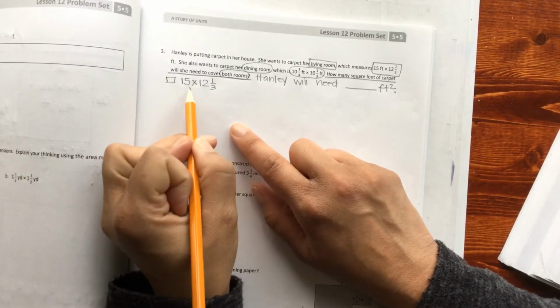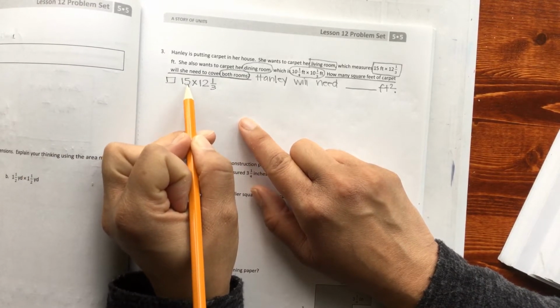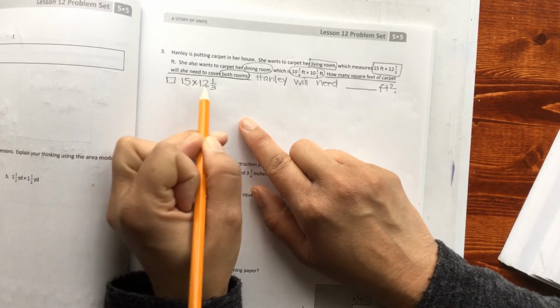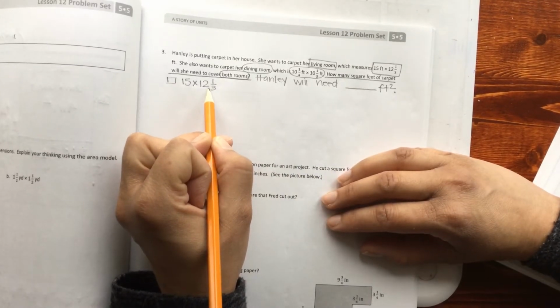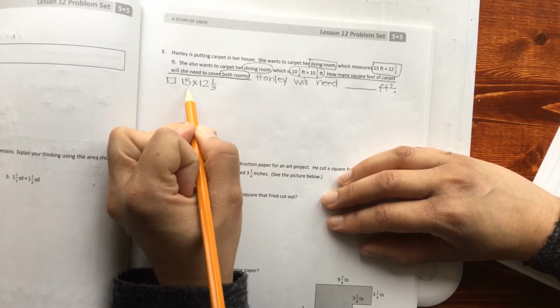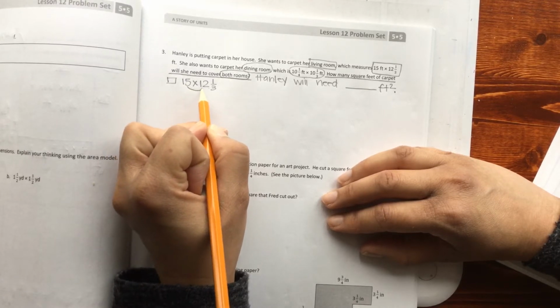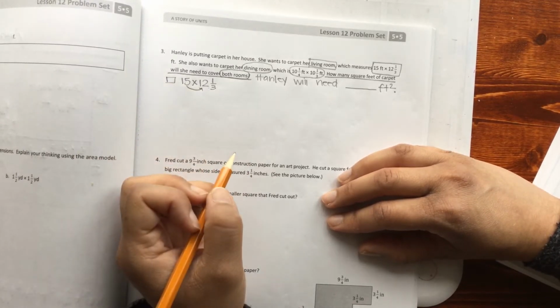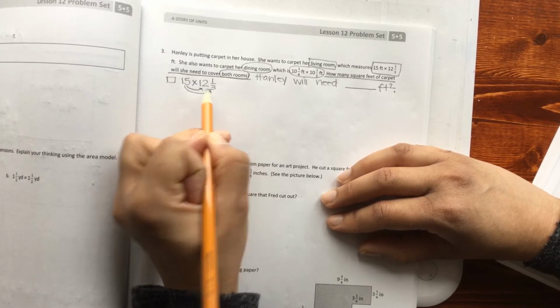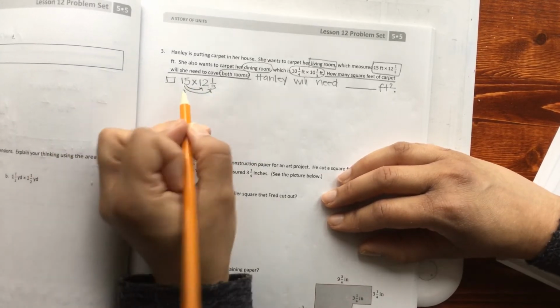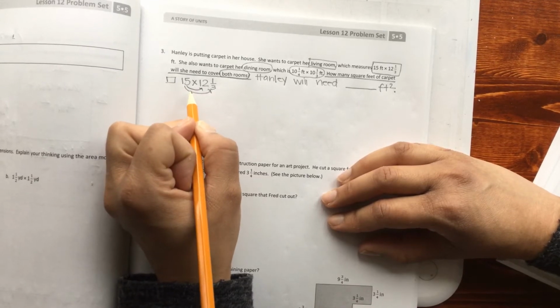Okay, so the first thing I see is I have a whole number times a mixed number. So when I multiply a whole number times a mixed number, I have to take my whole number and multiply it by this whole number, and then I have to multiply it by the fraction. Okay, so that's what we would do in an area model.